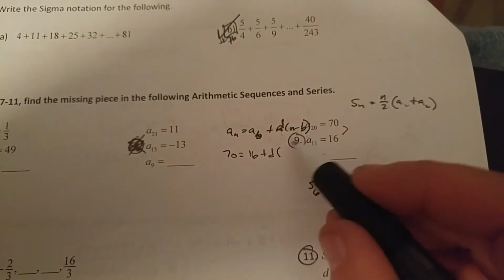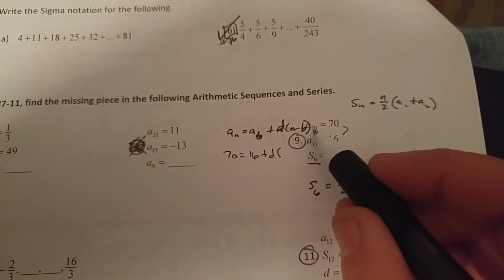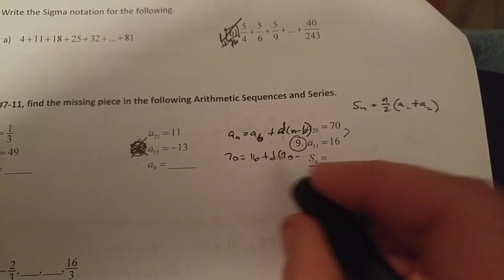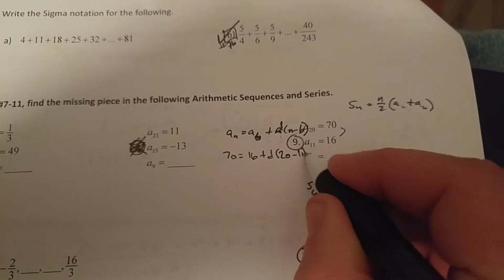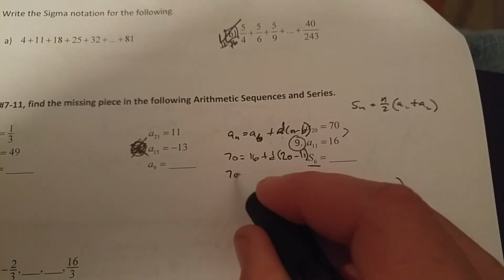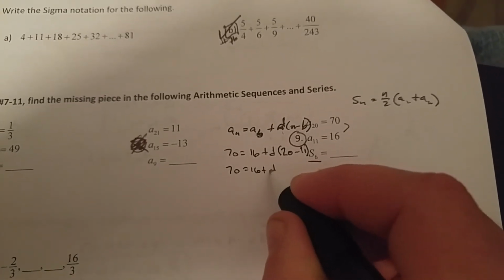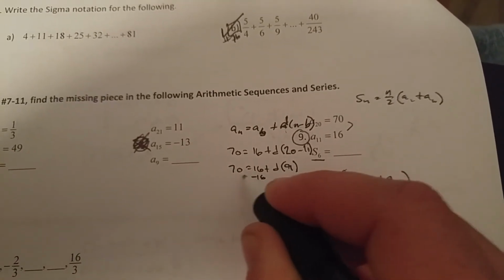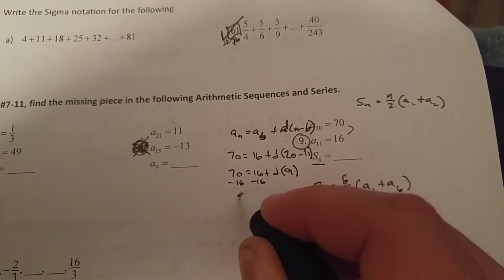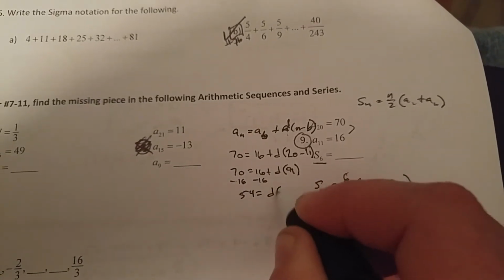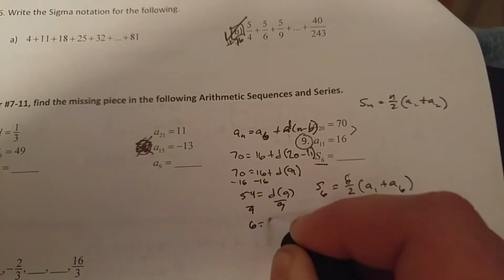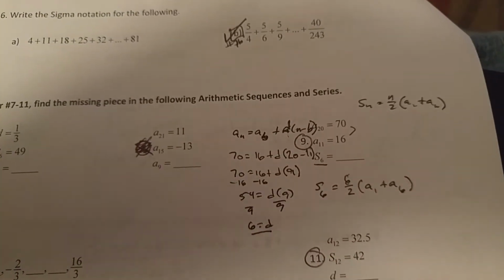And then the term number that went with 70 is 20. So that's going to go here. And the term number that went with 16 is 11. So that's going to go here. Okay, so 70 equals 16 plus d. 20 minus 11 is 9. I'm going to subtract. So I get 54 equals d times 9. And then when I divide, I get that d equals 6.